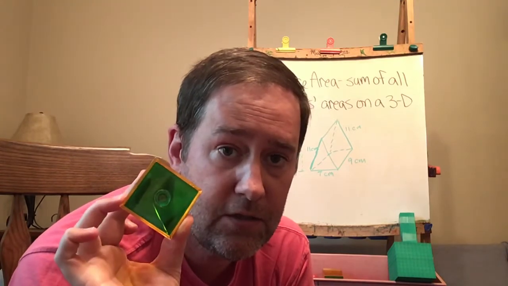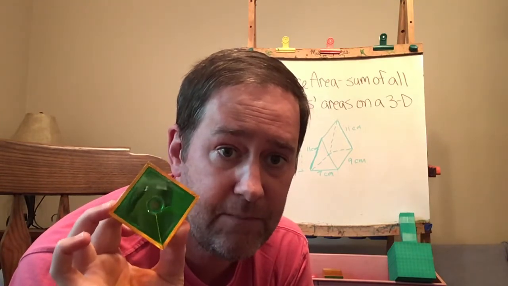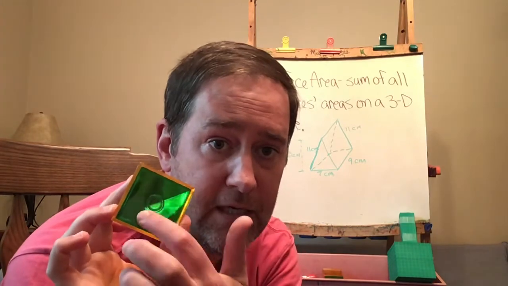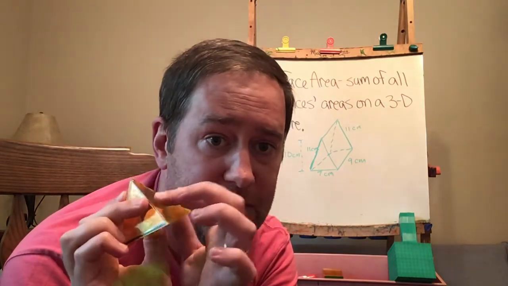The lateral faces, instead of being rectangles like the prism, are actually made up of triangles. So pyramids are always made up of triangles as their lateral faces. How many you have depends on the name of the shape of the base. Okay, so if it's a quad, a four-sided figure, there's going to be four of these triangles.